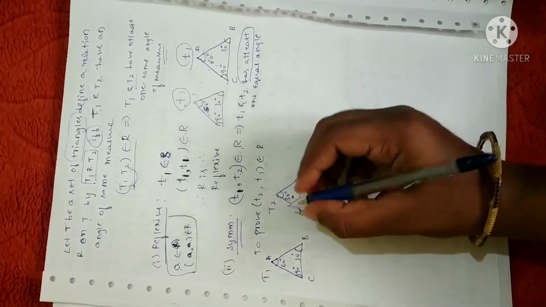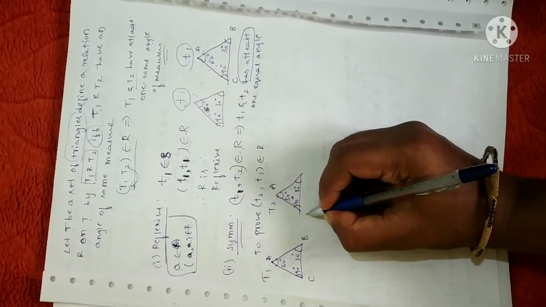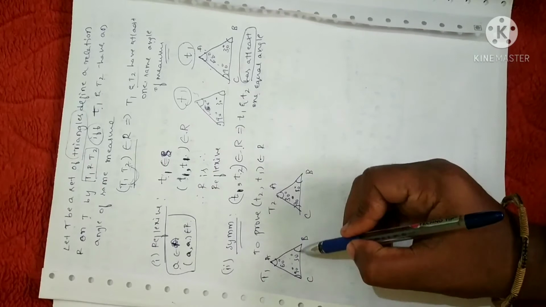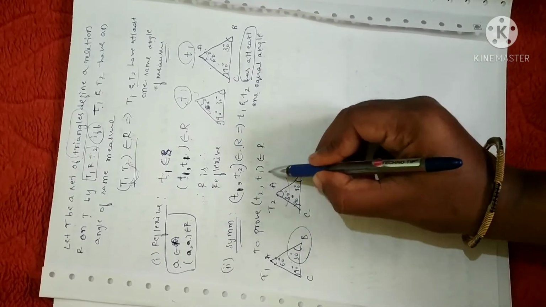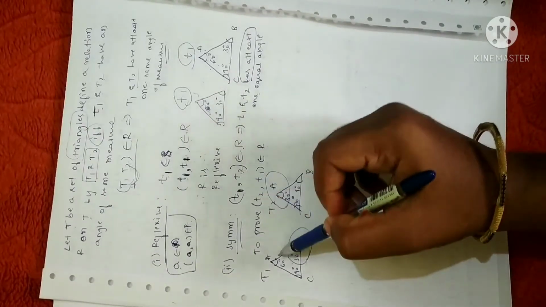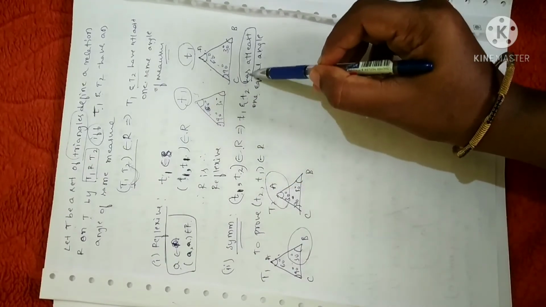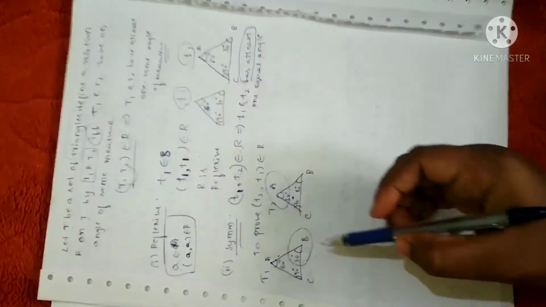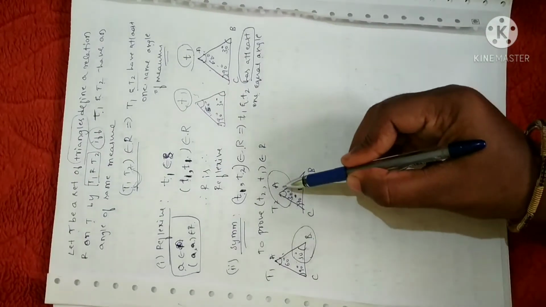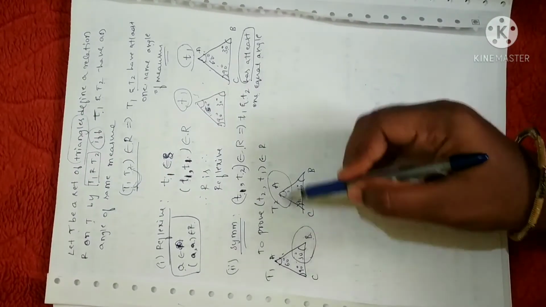Yes, the sum is 180. Let me call this A, C, B. Now here angle B is equal to angle A. I have chosen two triangles T1 and T2 such that both triangles have at least one equal angle.